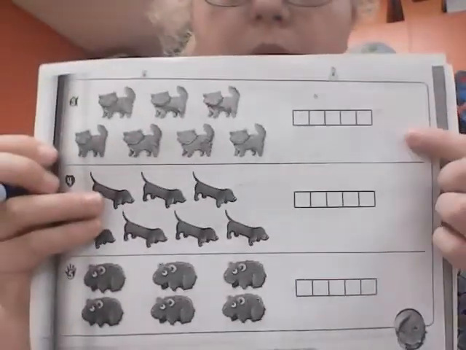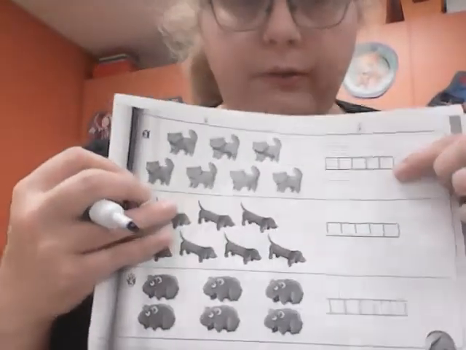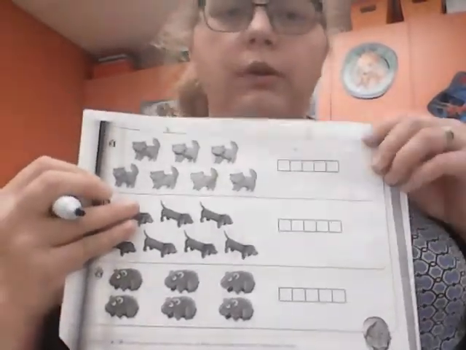Okay. We're going to do the same thing here. You're going to count how many dogs or cats. You're going to fill them in the 5 frame. When you have leftovers, you're going to put them below.